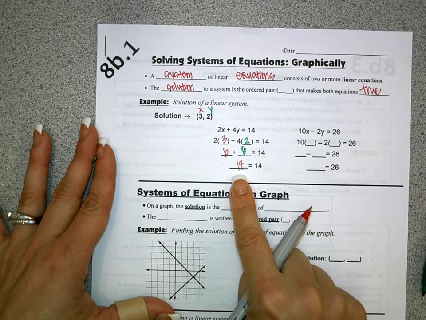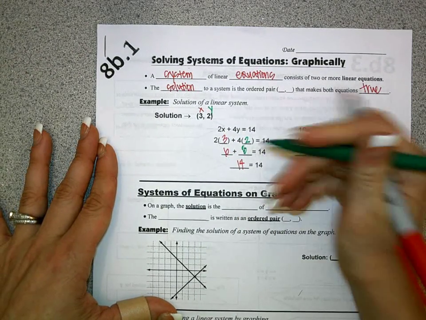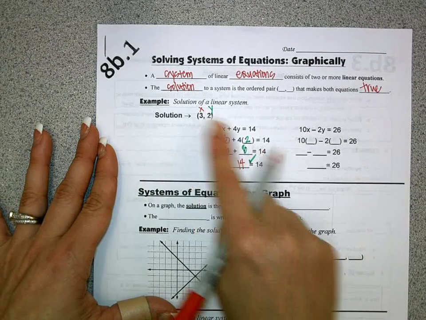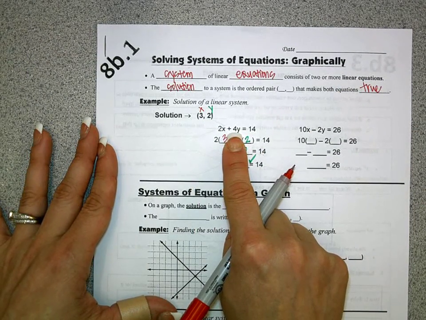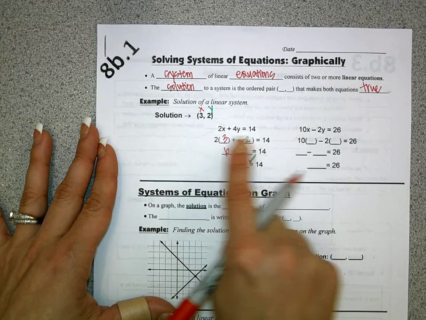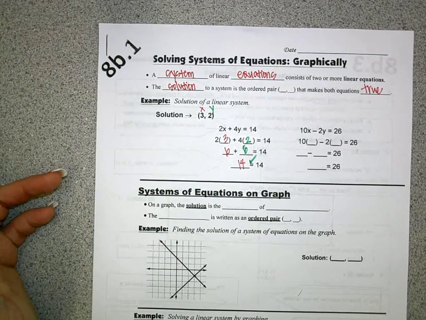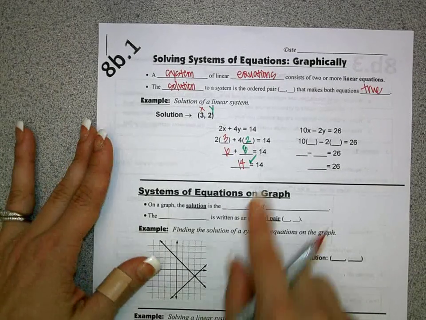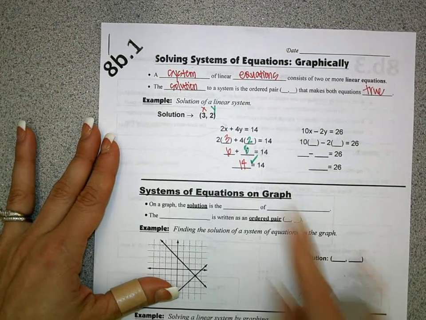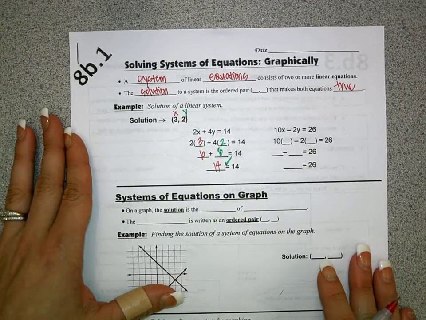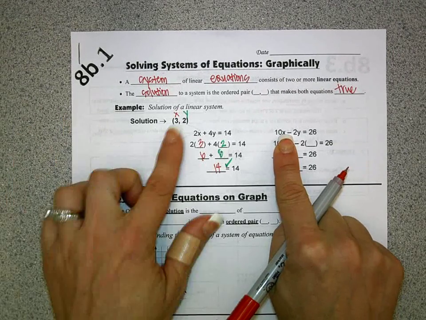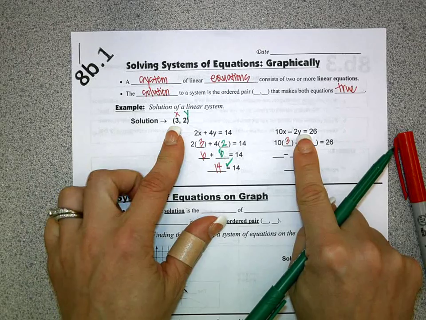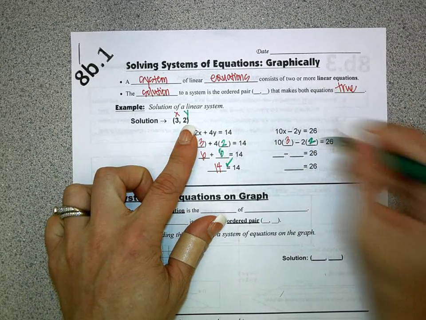And since 14 is equal to 14, you have to check these. This point is a solution to this equation. So that means basically this point would be on this equation or on this line if we graphed it. Okay, now I'm not asking you to graph it just yet, but this one would be true. Now you have to check the other one. So you do the exact same thing. Wherever there's an x, you're going to plug in a 3. And wherever there's a y, you're going to plug in a 2 and see if this works.